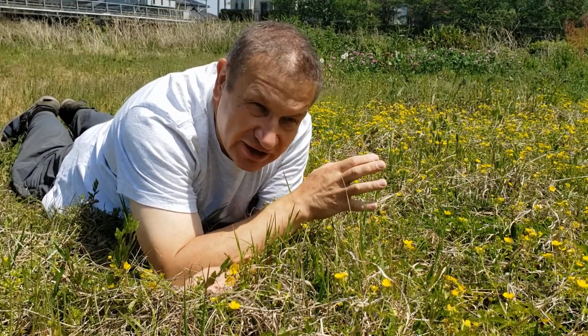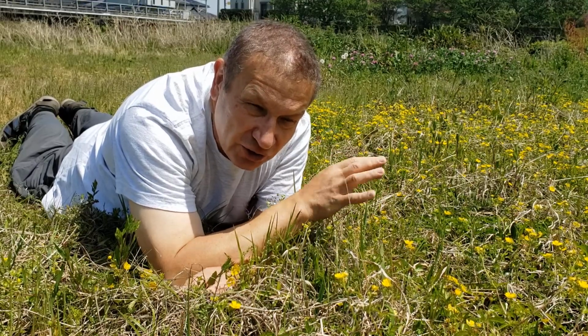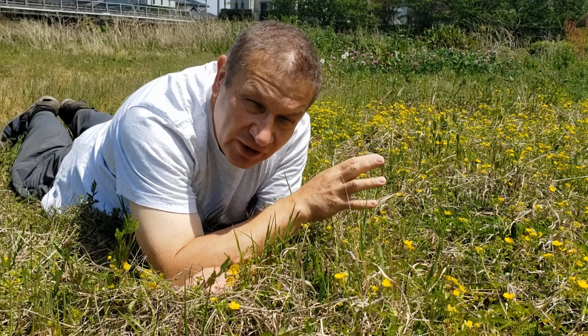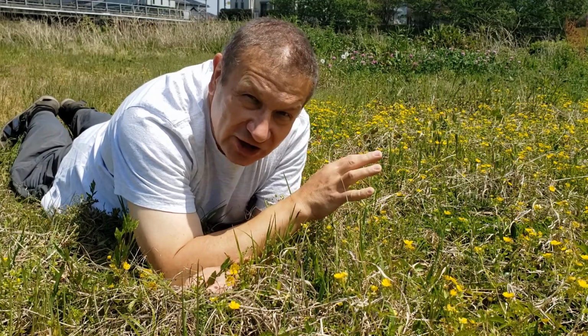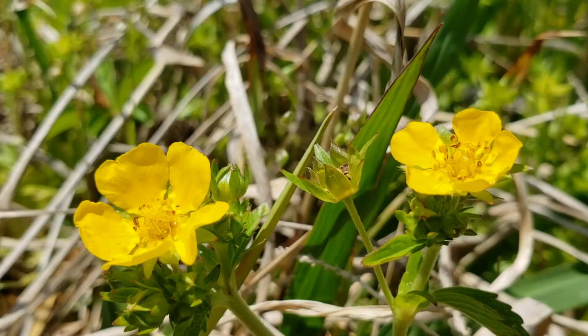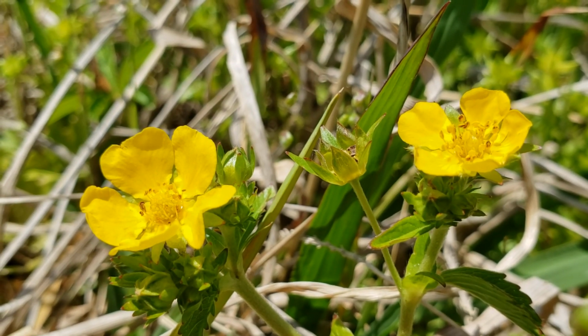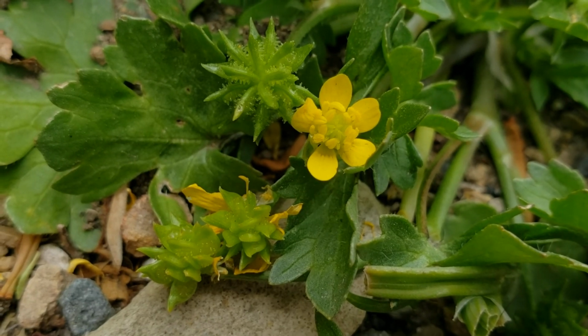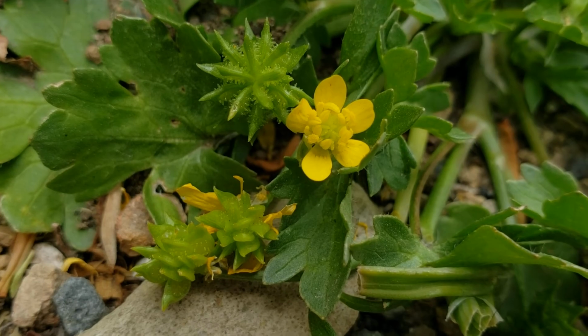So I found this place as a beautiful example to show differences between 2 different families, between roses, Rosaceae, and buttercups, Ranunculaceae. So one of the yellow flowers is a cinquefoil, Potentilla, and another yellow flower is Ranunculus, buttercup.